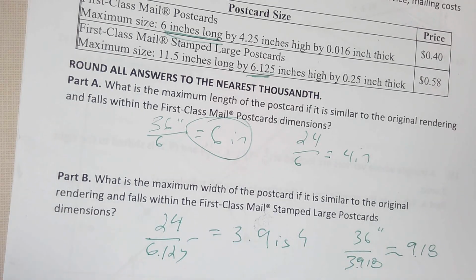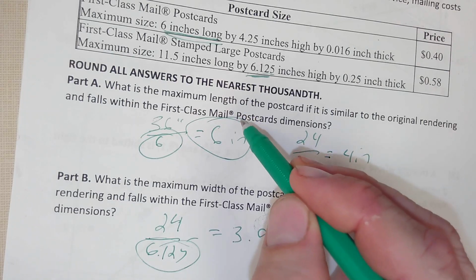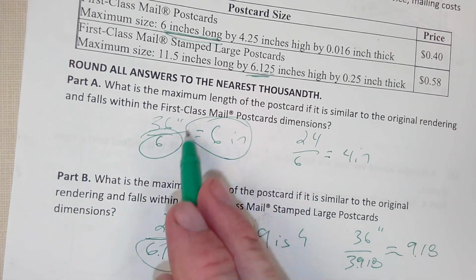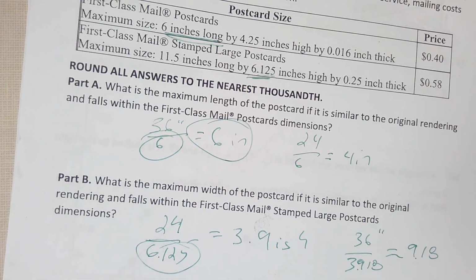So it's going to be 6.125. So our biggest one we can do is going to be 6.125 inches, right? So this is the widest we can go. Well, that's the longest we can go, and that's the widest we can go. Okay, so that's how you do that one.